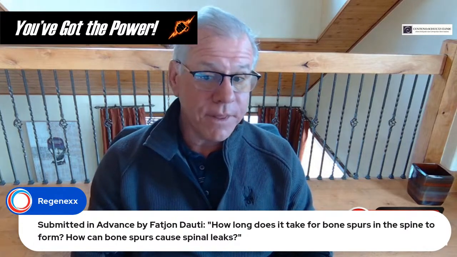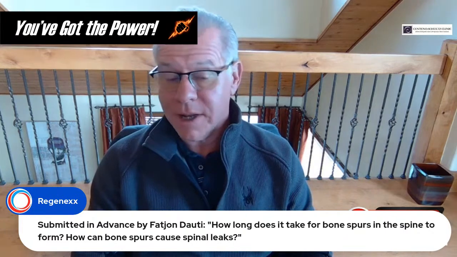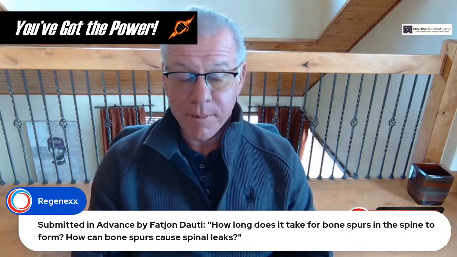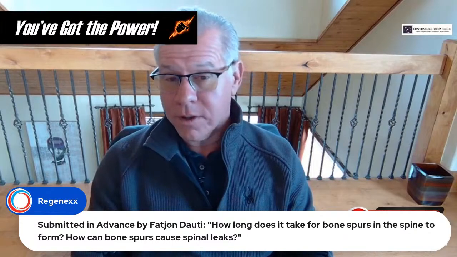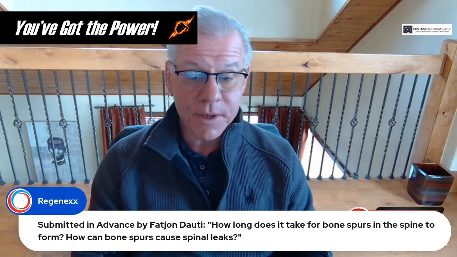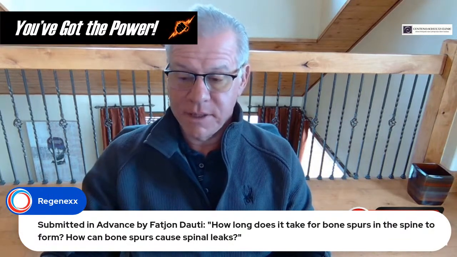And it doesn't take long for them to form. If you look at animal models, now things happen more quickly in animals. They have shorter lifespans. But in animal models, 4 to 12 weeks, and you've got a bone spur. So they're not something that really take years to form.